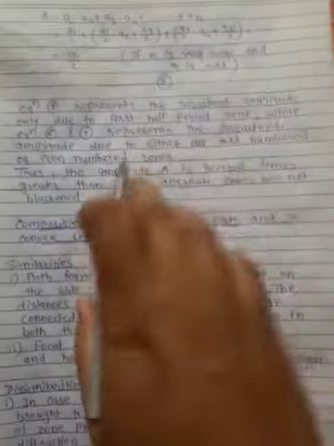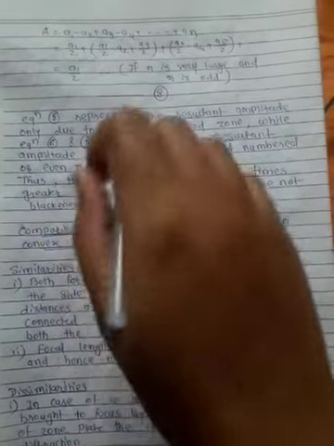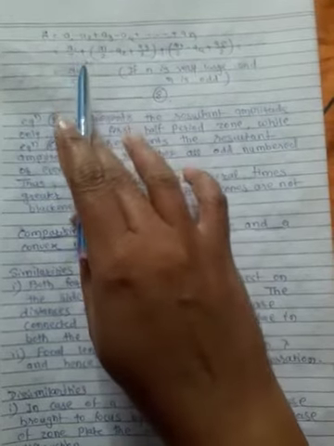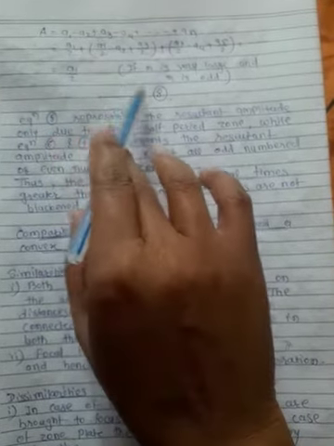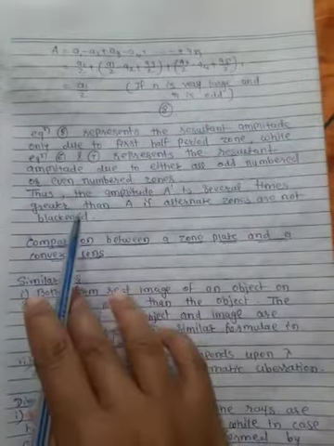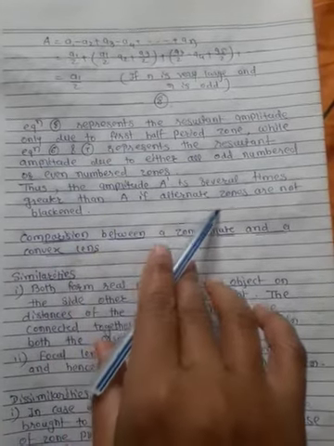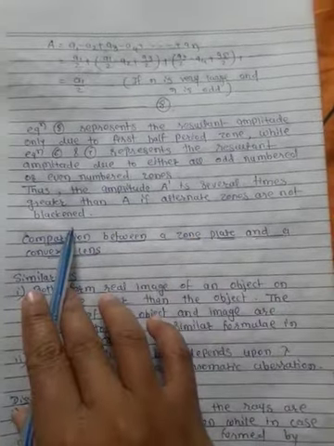Thus the amplitude A dash is several times greater than A. Therefore, from equations 6, 7 and 8 we can say that A is less than A dash, meaning A dash is several times greater than A if the alternate zones are not blocked.